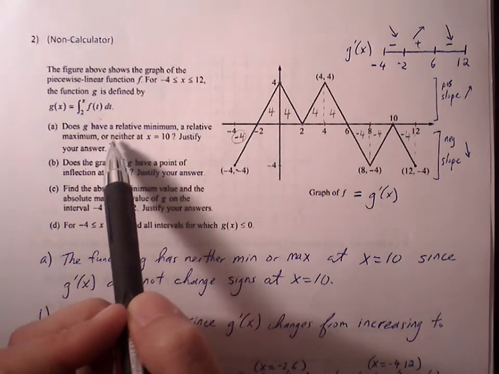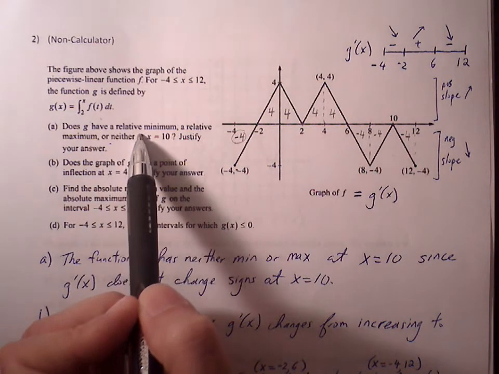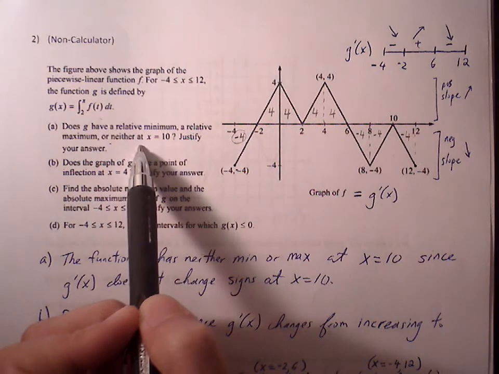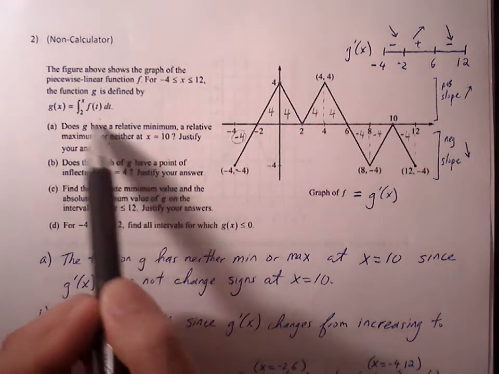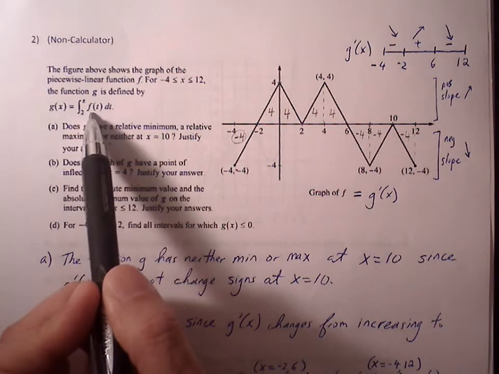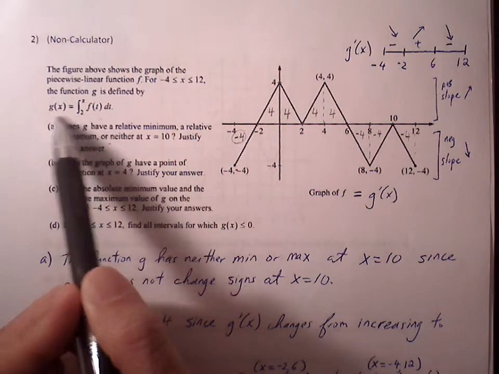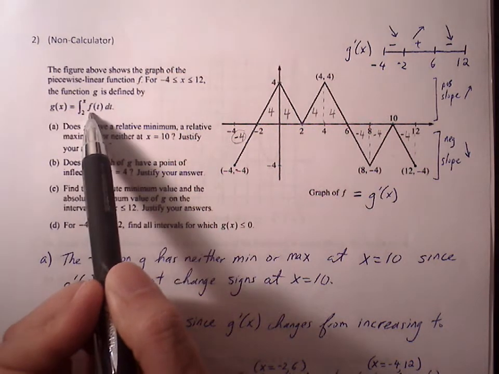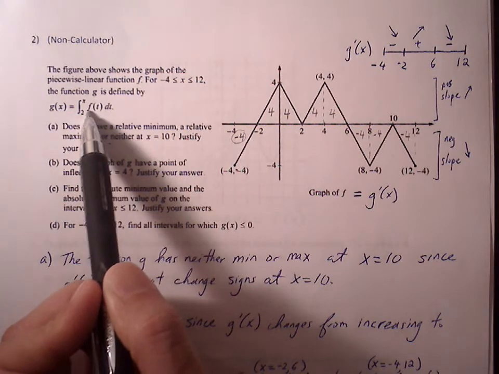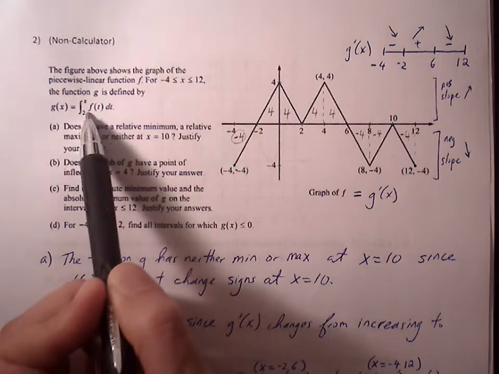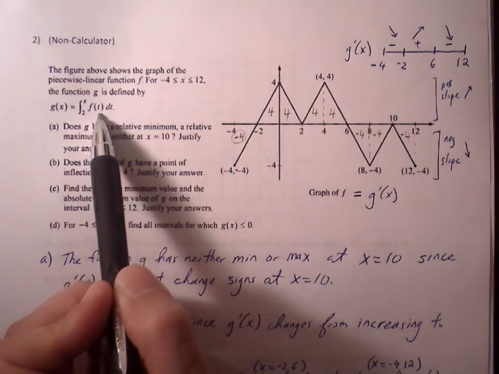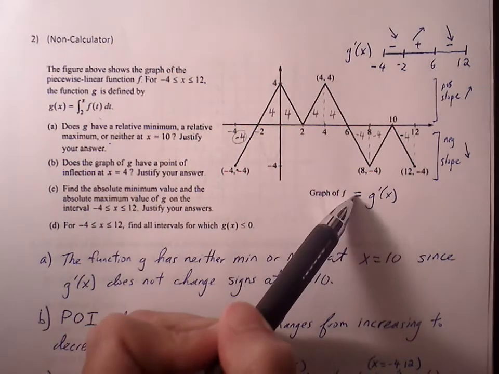So part A, does our g function have a relative minimum, relative max, or neither at x equals 10? Now this notation tells us that f is really sitting at the derivative of g level, right? Because it takes an integral of f of t to move it up to the same level as g of x. So let's just think of f as the derivative graph of g.